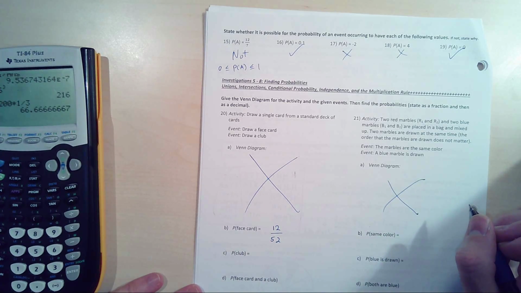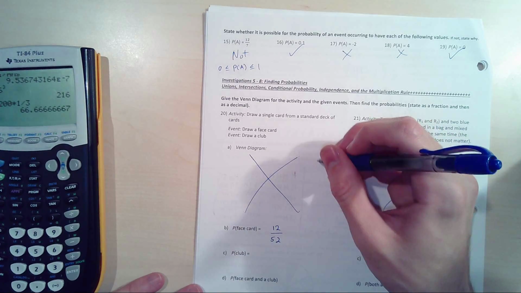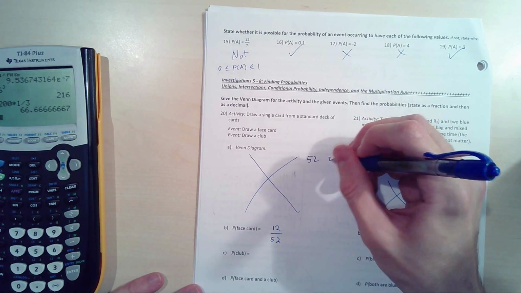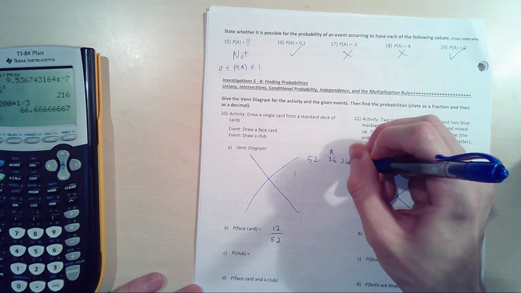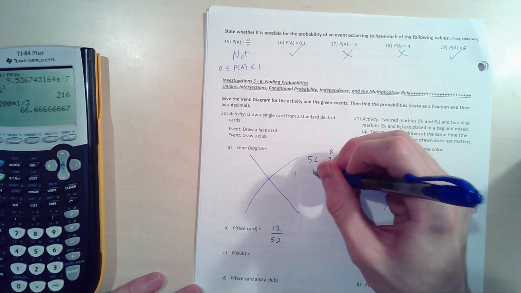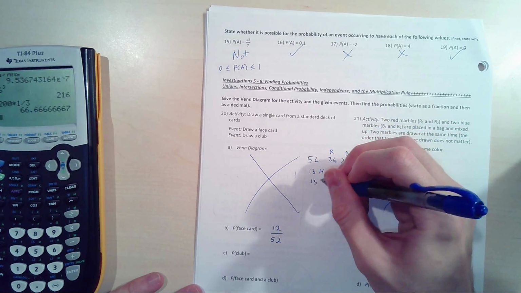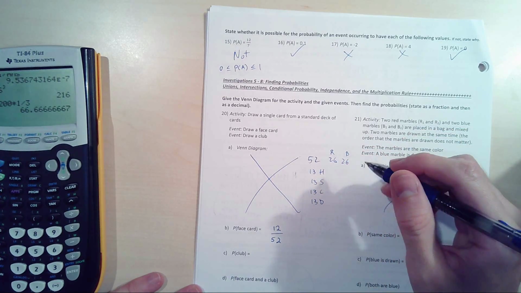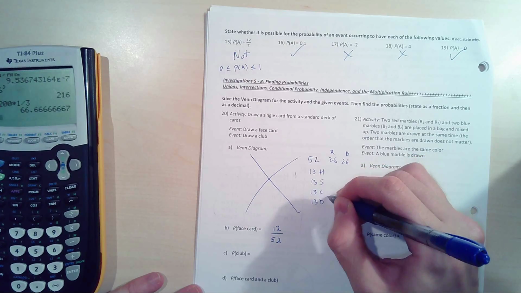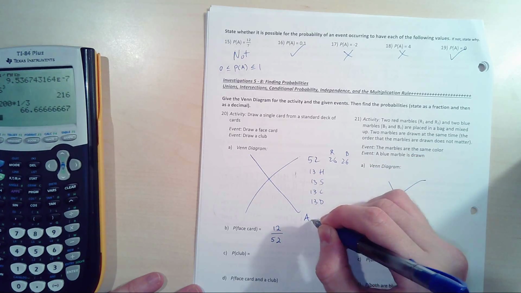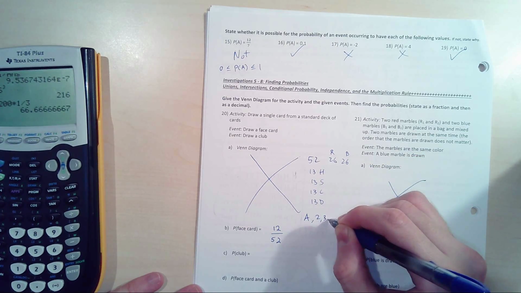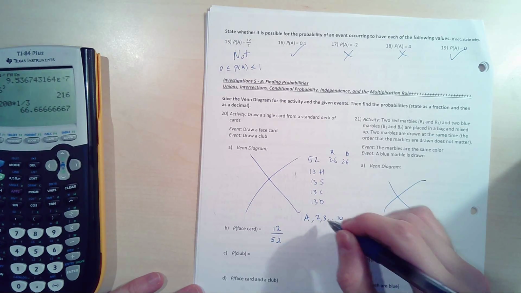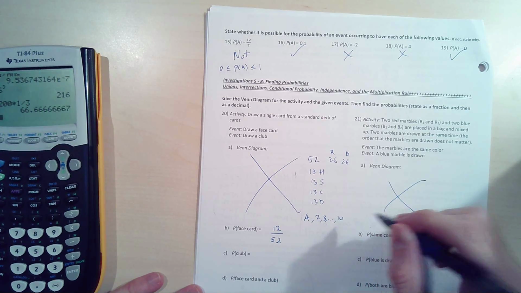Maybe I should write this all up on the side here, all the different things. There are 52 cards in the deck. There are 26 red, 26 black. There are 13 hearts, 13 spades, 13 clubs, 13 diamonds, and each one of these has exactly 1 ace, 1 2, 1 3, all the way to 10. So ace, 2, 3, 4, 5, 6, 7, 8, 9, 10.